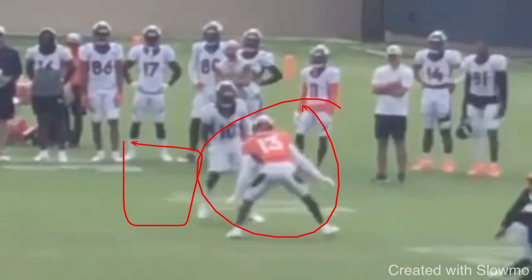This slide release is very reactionary, and you're kind of reacting off of what this DB does. So you're forcing him to make a decision to either shuffle with you or stay to the inside. And whichever one he does, I feel that he can be wrong, right? So let's talk about this.